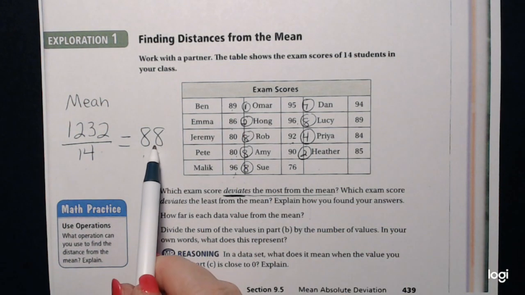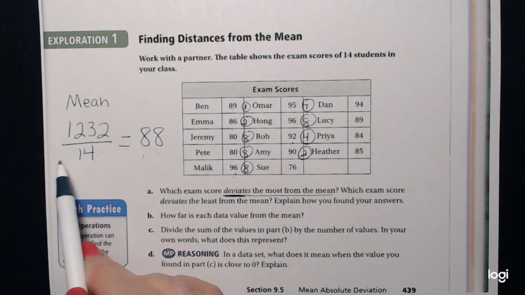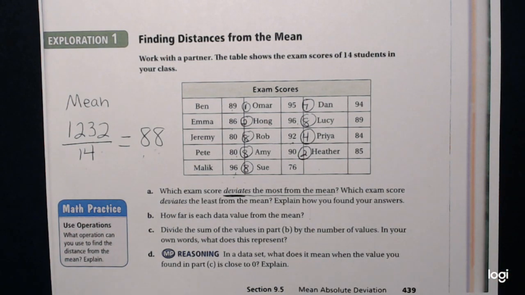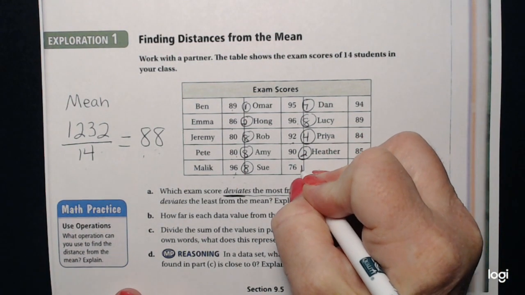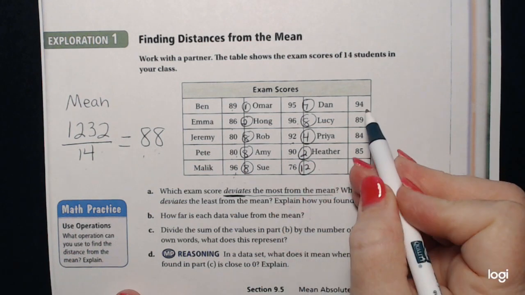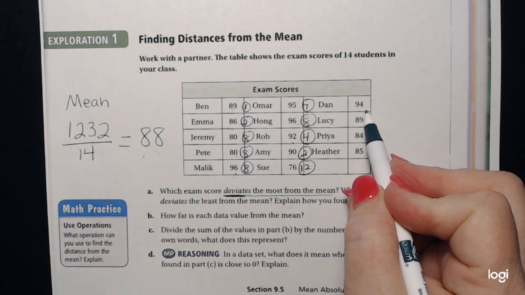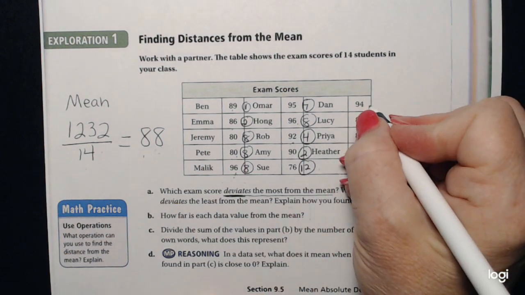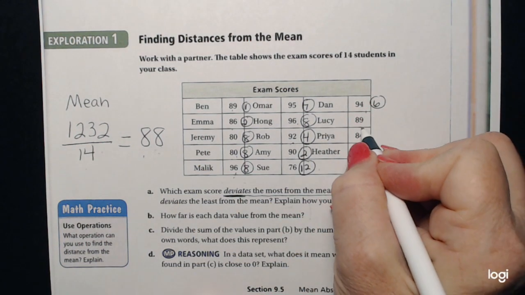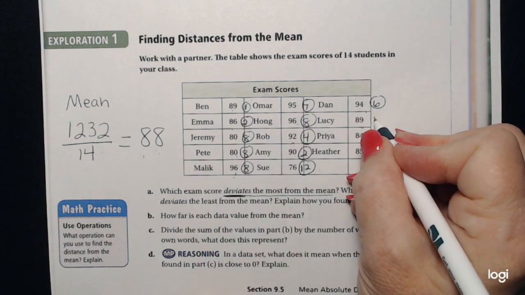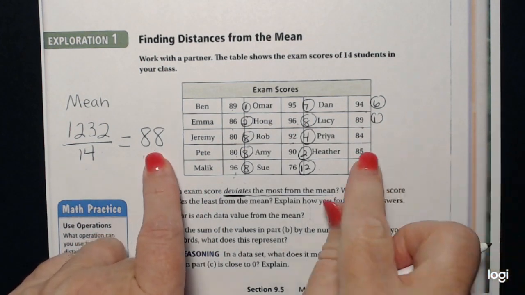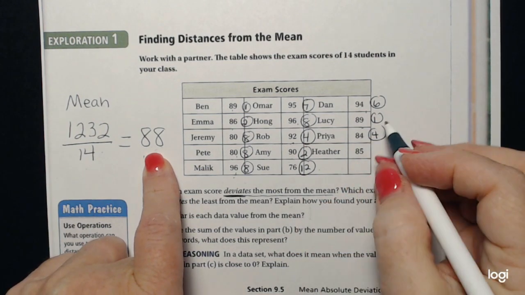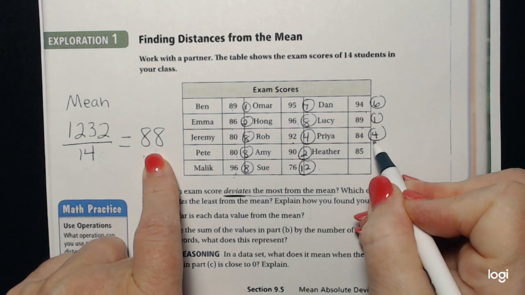If I was at 88 and I had to go backwards on a number line to 76, how far would that one go? Yep, you're correct. It's 12 places away. 94. Another student has 94. Let's see if that would be 6 places away. 89. That's only 1 place away. 88 and 84, the difference would be 4. And of course, this one then would be the difference of 3.